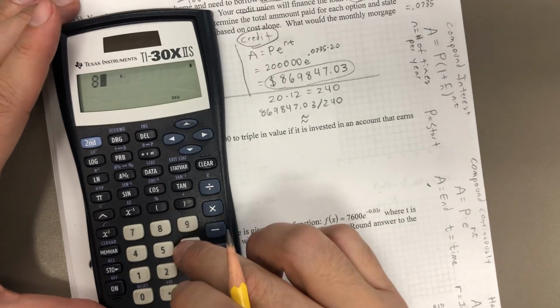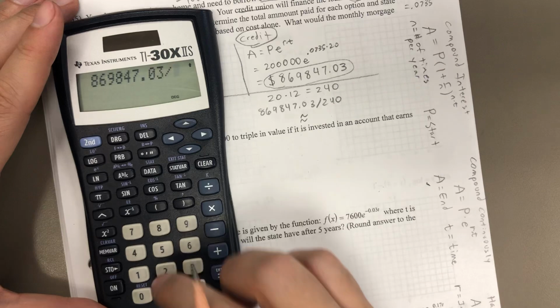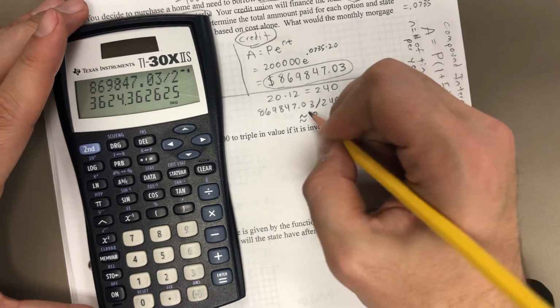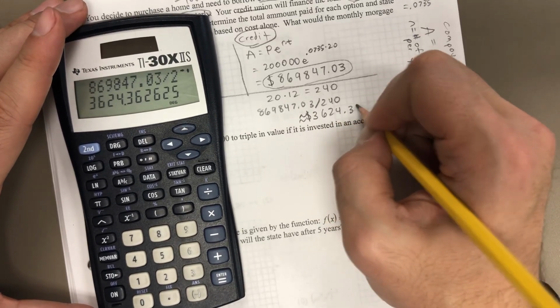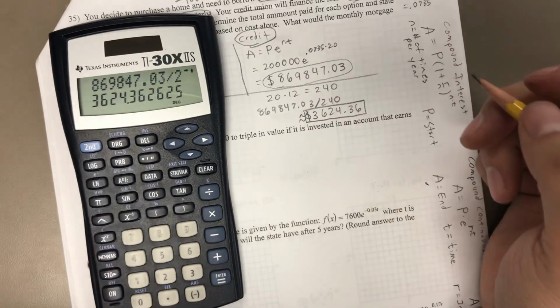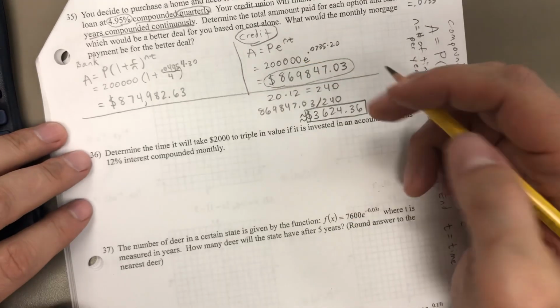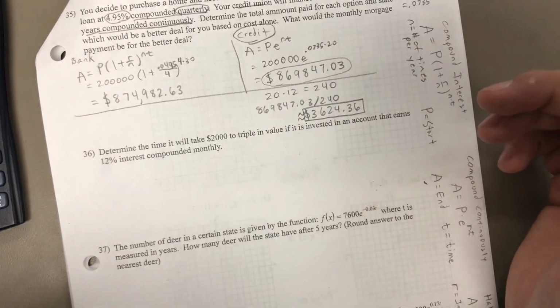So 869,847.03 divided by 240. So the mortgage payment that you make per month is about $3,624.36. That's a lot of money per month. All right, so that is the monthly payment, and this is the better option that you would have based off of paying off the loan to the bank.